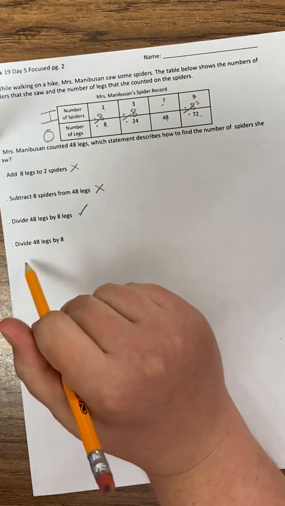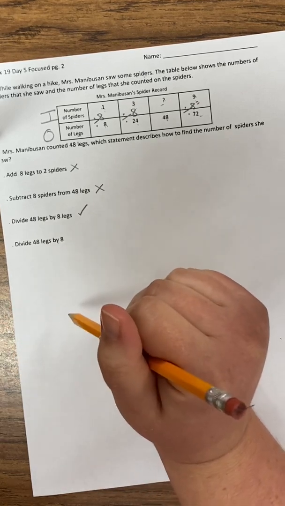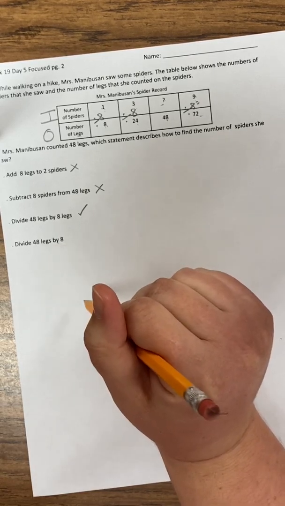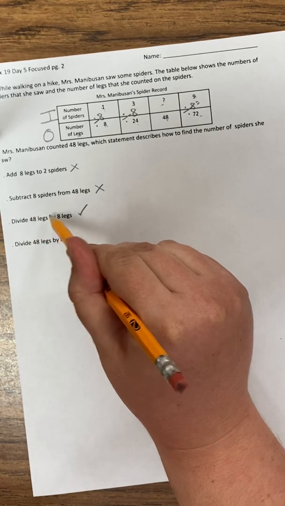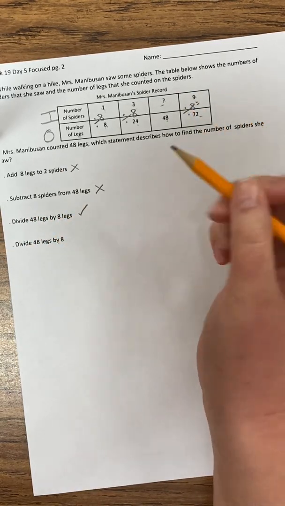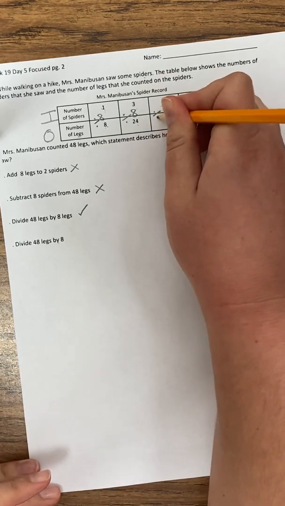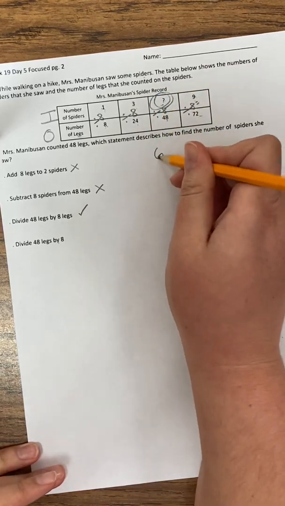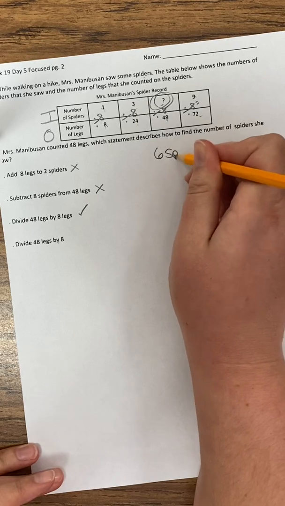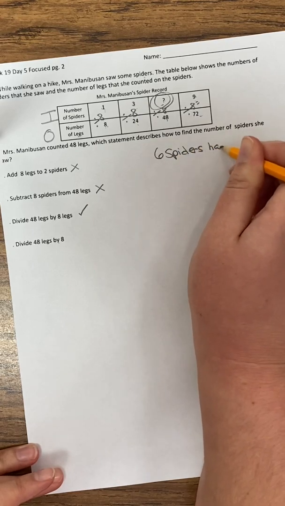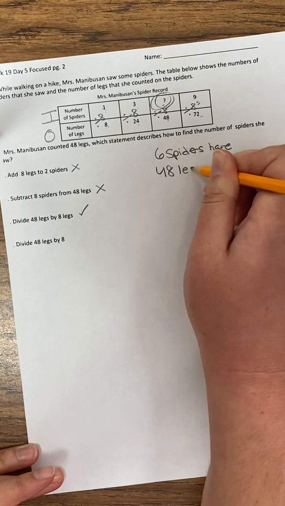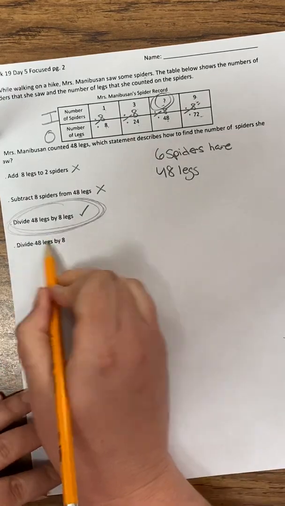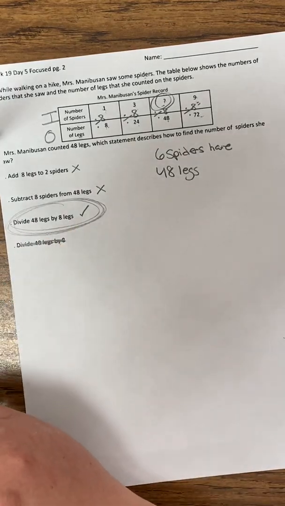Because then this says divide 48 legs by 8. I think that there was a typo and it should have been written in a different way, because divide 48 by 8 legs is the correct answer, boys and girls. Because if we did 48 divided by 8, we would then find our missing answer, which would be 6. 6 spiders have 48 legs. So we'll just say that that is our answer, okay? And we'll just cross that up because it wasn't really a complete answer choice anyway, but that's all right.